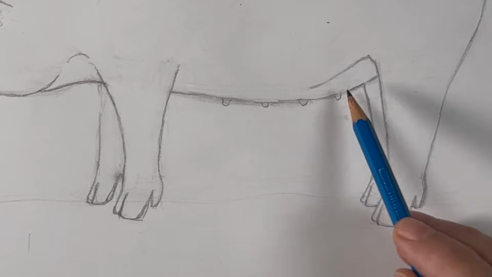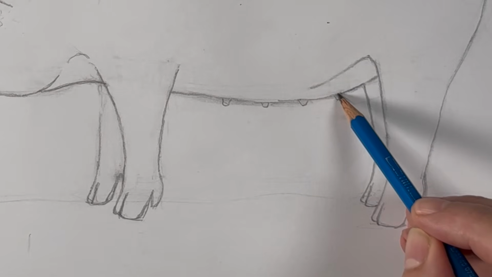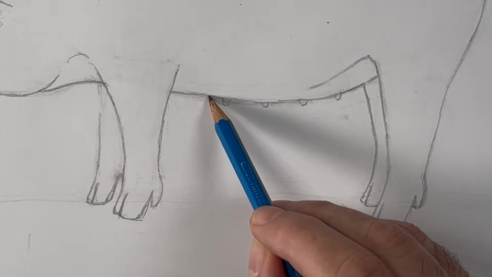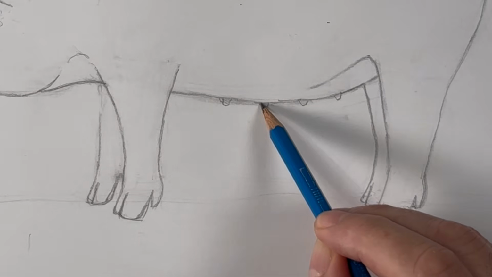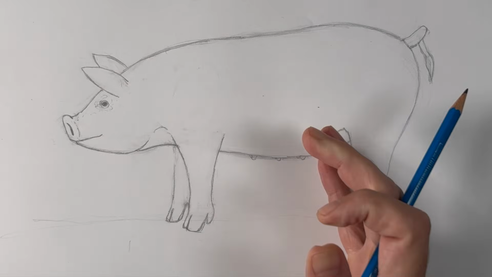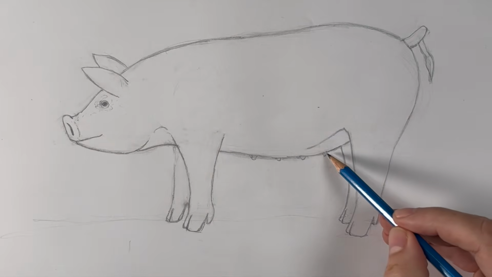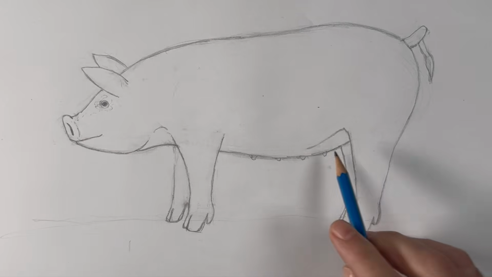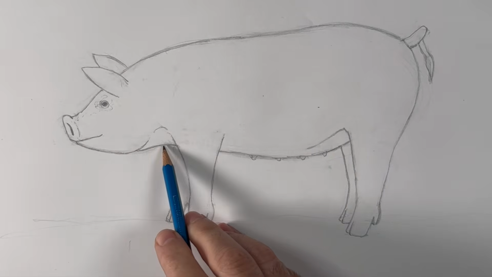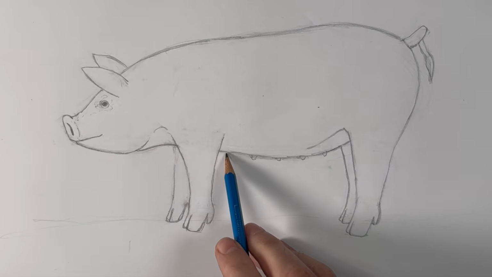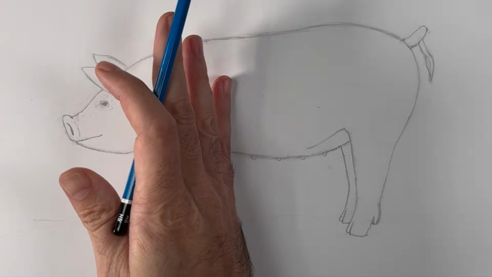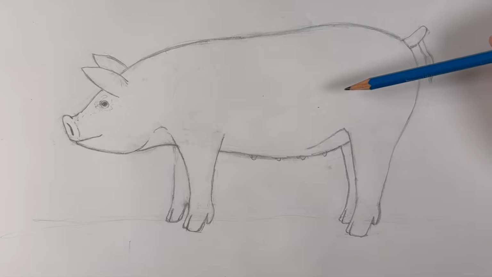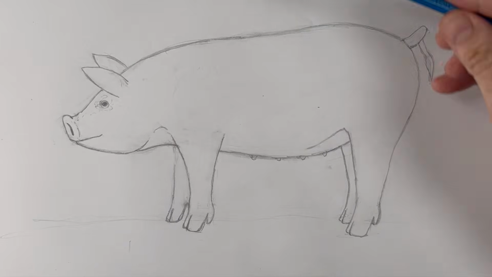I'm not as familiar with pig anatomy, so I don't know exactly how many rows of teats they have. But I think 4 seems fine. Maybe it's 5, 6. Don't put the teats all the way up. You're just going to have them maybe starting around here, just behind the back leg. Yeah, that's pretty much it for details.